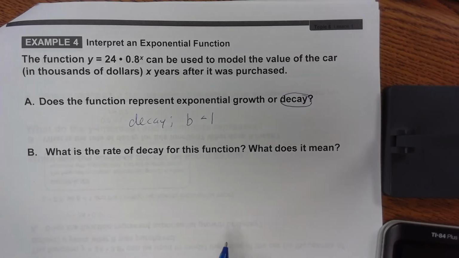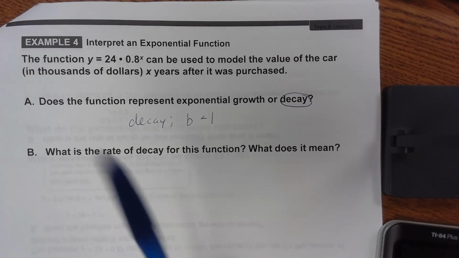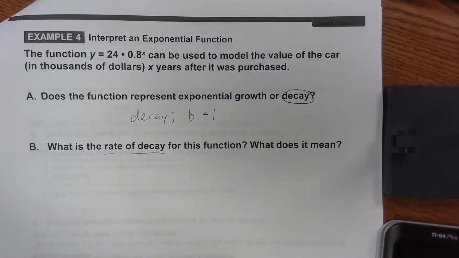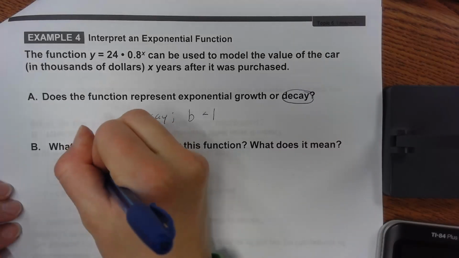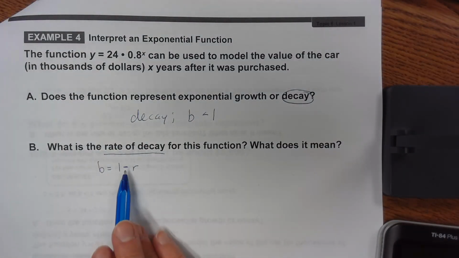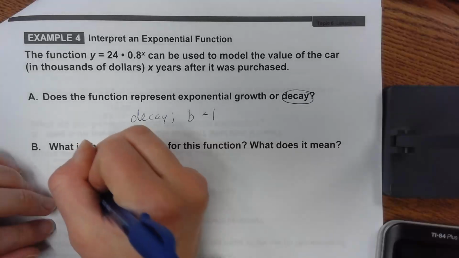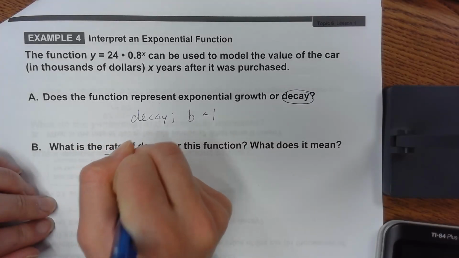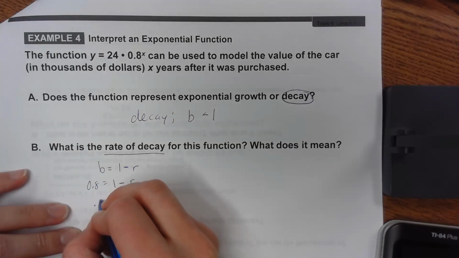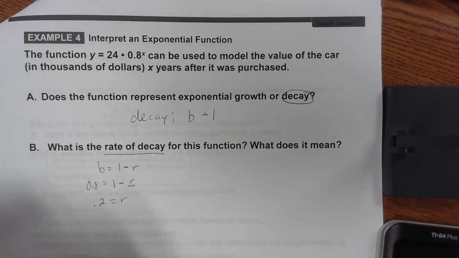It says now what is the rate of decay for this function, and what does it mean? Rate of decay is how much it is actually going down by. So b equals 1 minus the rate. If it was growth, it would just say plus. Well, what is b? b is 0.8. So 1 minus what? That's our r, and we should get 0.2 as our rate.